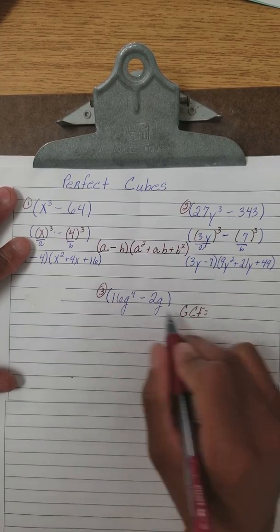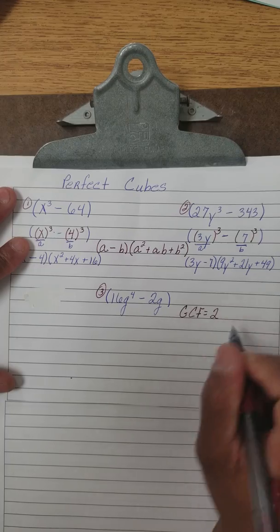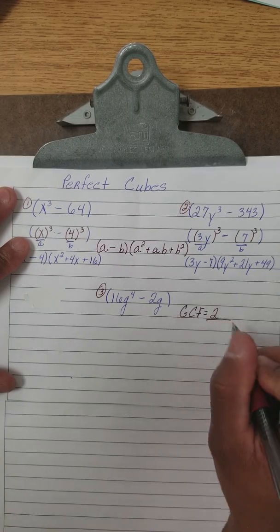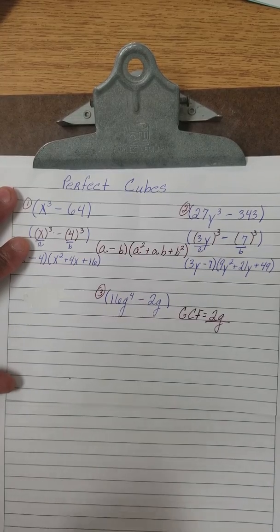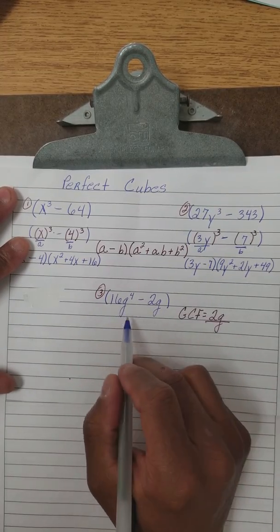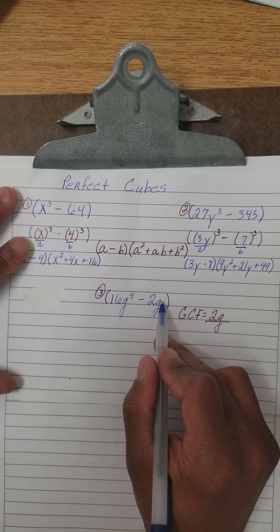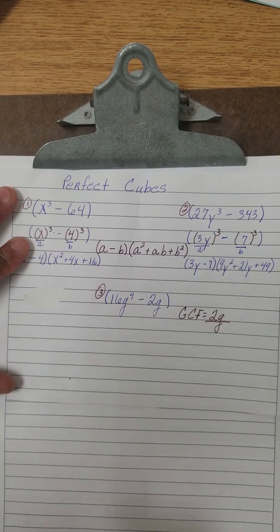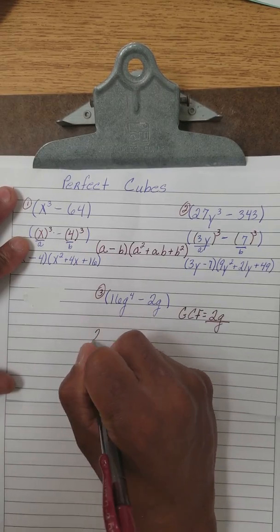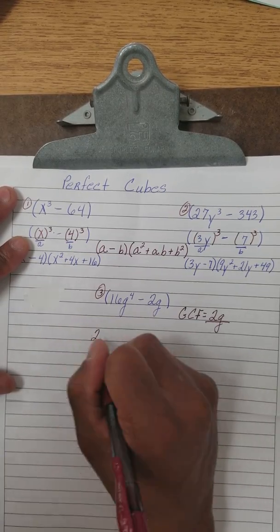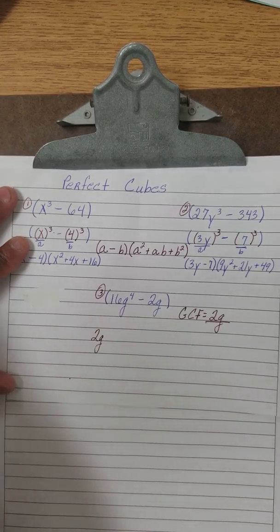My GCF would be 2 and G. Since both terms have a G, we can take out G. We cannot take out more than one G because my second term only has one G. So we're going to start off with my GCF on the outside of my parentheses. So in this case, my GCF is 2G.